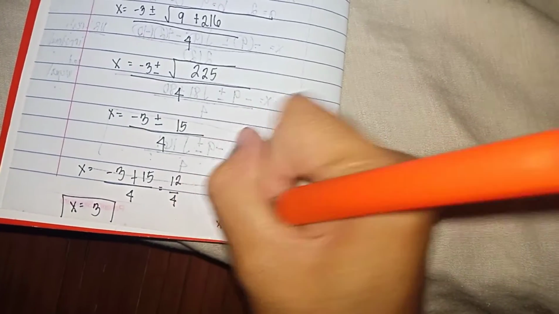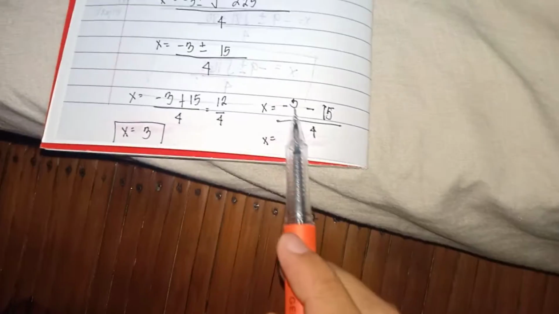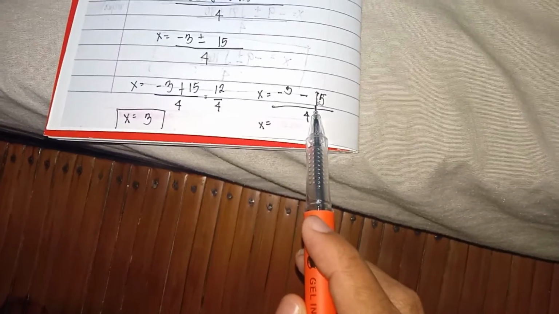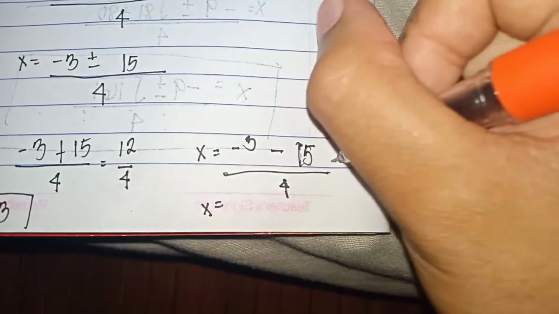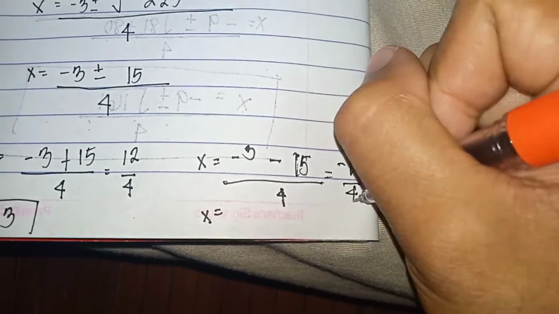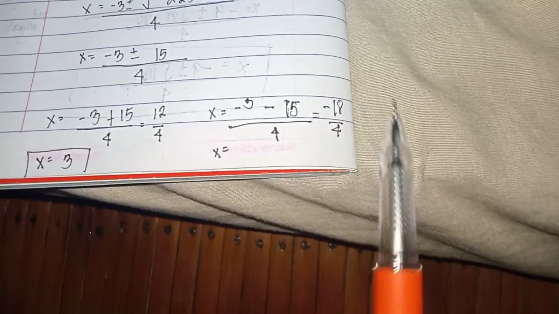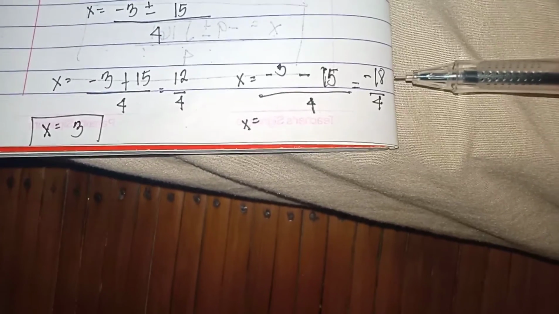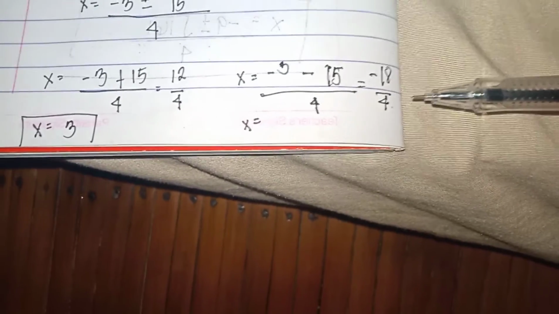So negative 3 minus 15 is negative 18, equals negative 18 over 4. We can't divide 4 into negative 18 evenly, but they have a common factor, which is 2.